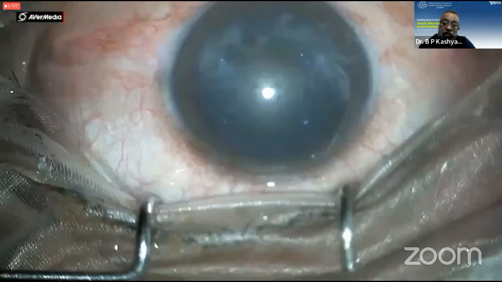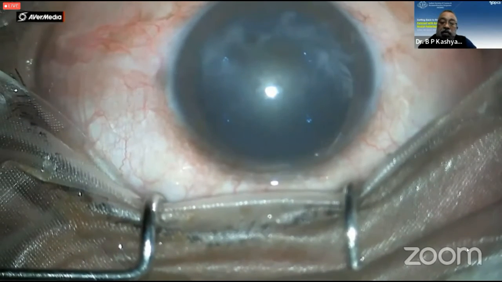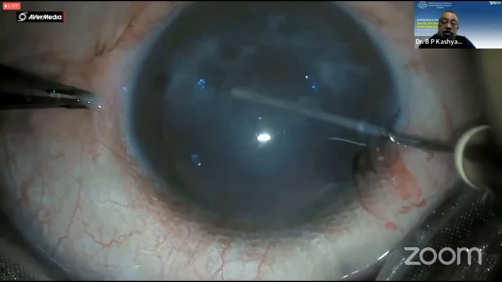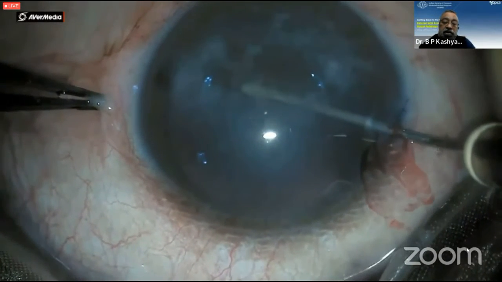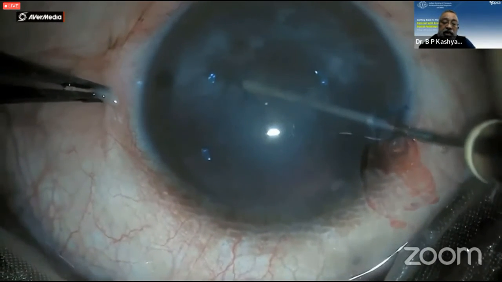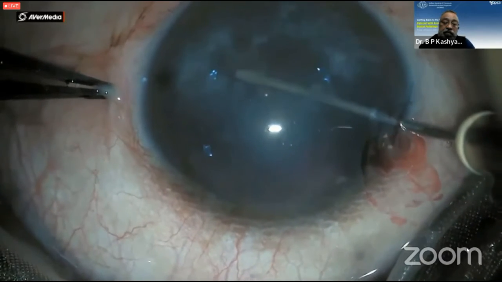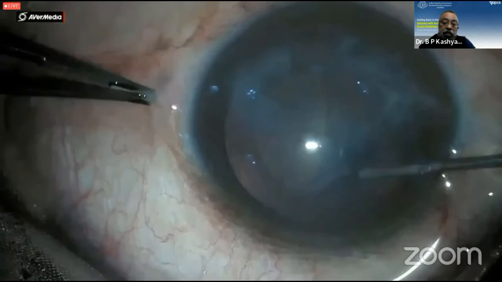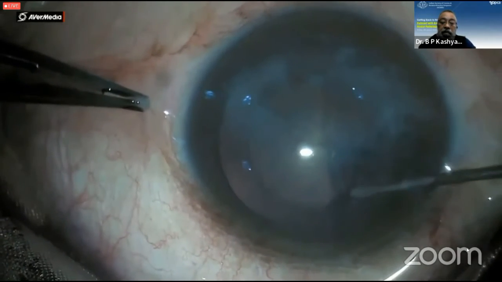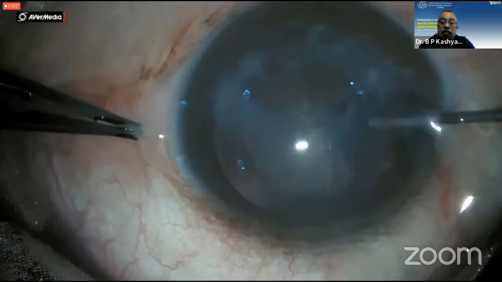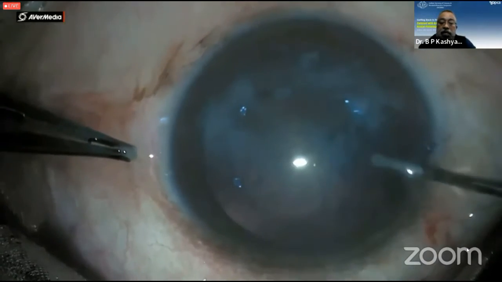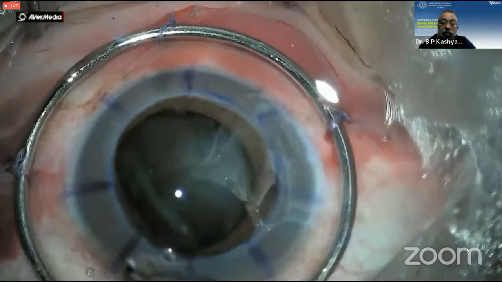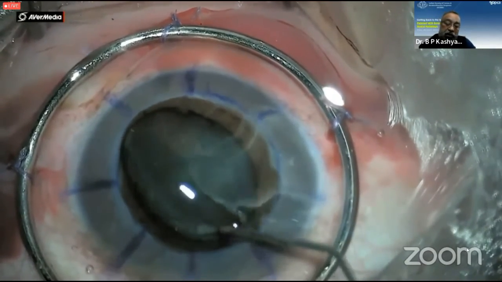This is the next case. The lens is visible, and we are doing trypan blue assisted rhexis without the help of the endoilluminator. Lens delivered.